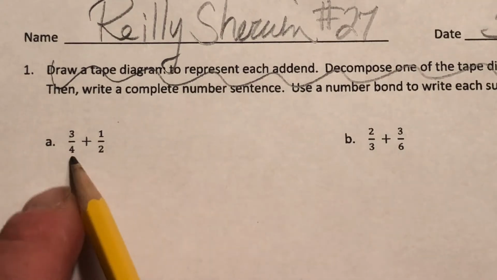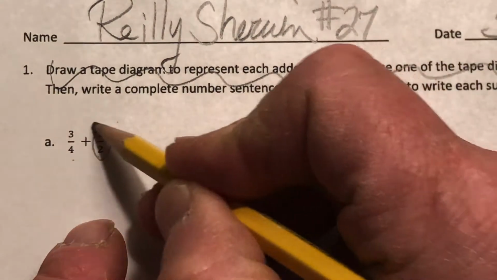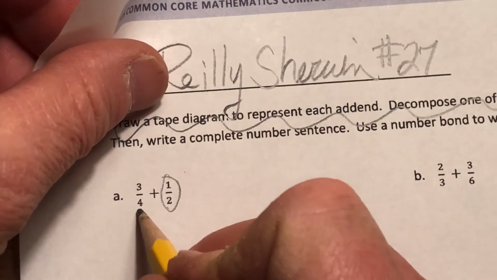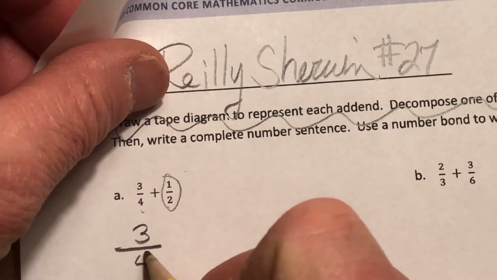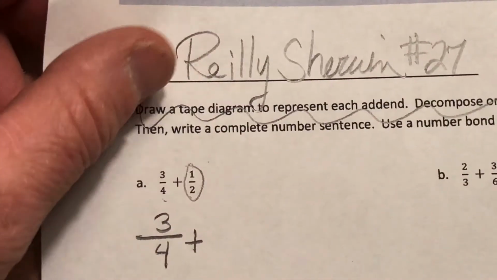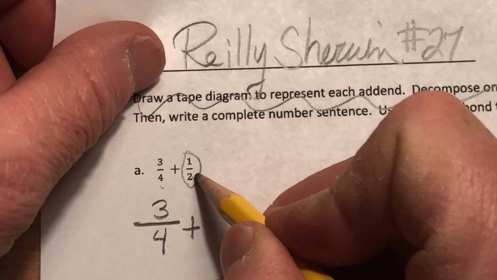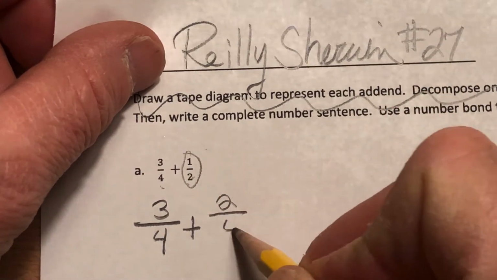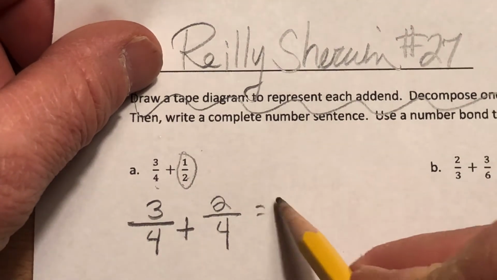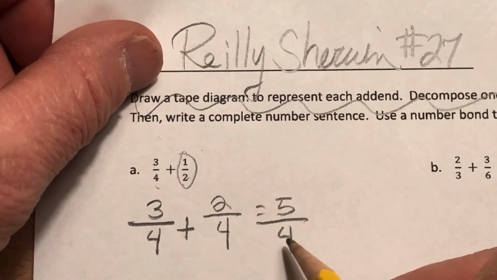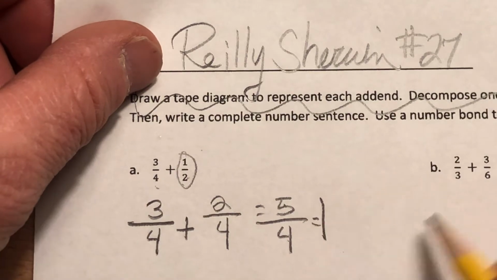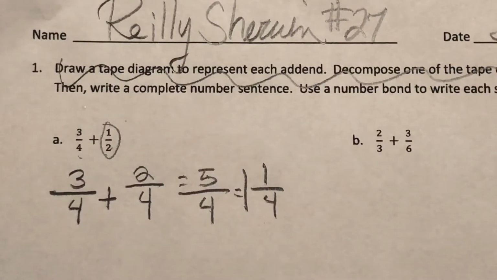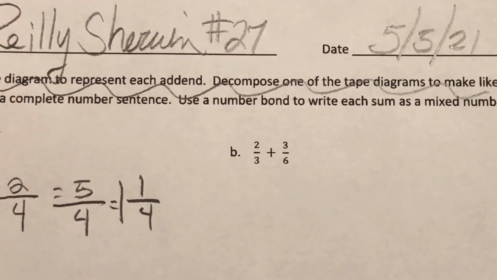I can't add fourths and halves, so I must change my halves into fourths. Okay? So I'm going to just say 3/4. I'm going to make a new problem. Plus, now a half. If I multiply the numerator and the denominator by 2, I'm going to end up with 2/4. Right? And this comes out to be 5/4. So 4 goes into 5 one time, with 1 left over, and 4 is my denominator. Okay, so 1 1/4.